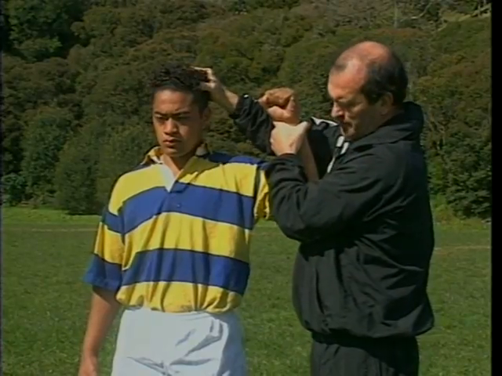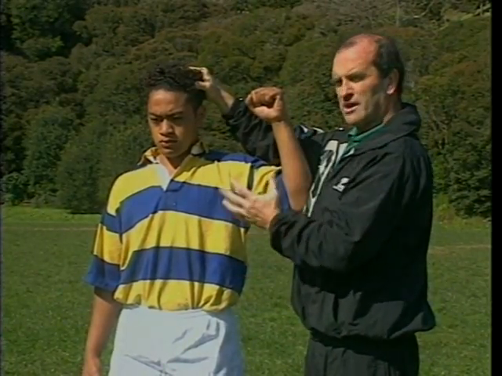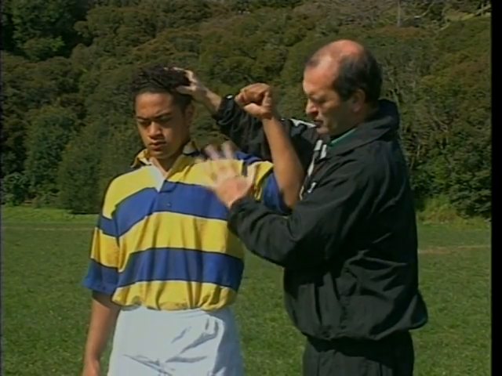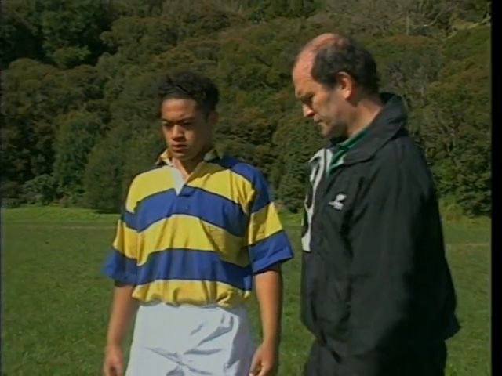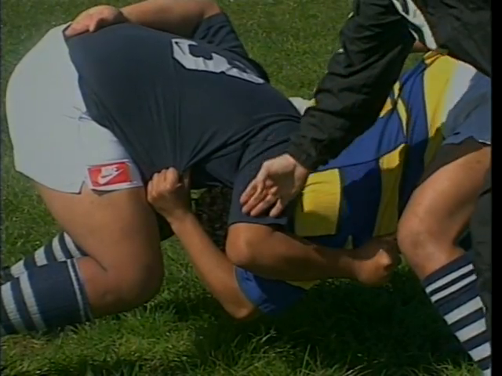Let's now have a look at the relaxed grip, and then we'll have a look at the lock grip once he goes into his position. Go lower. Now you can see here where as soon as he gets a low elbow grip on this sloppy position, that it is a dangerous position for the loose head prop to be in.